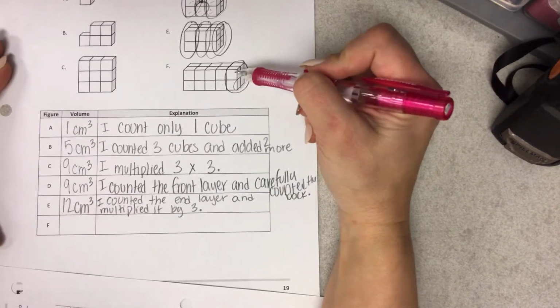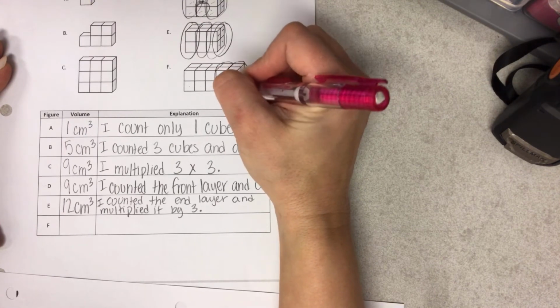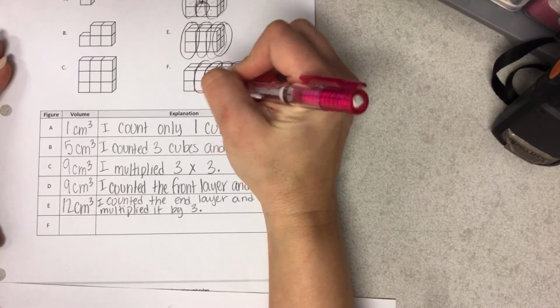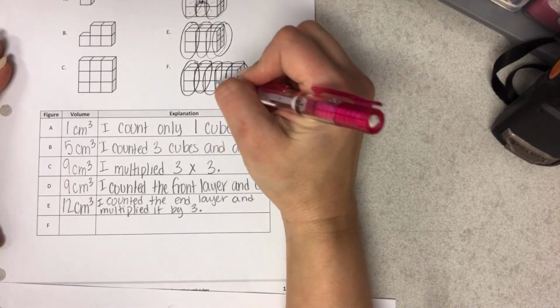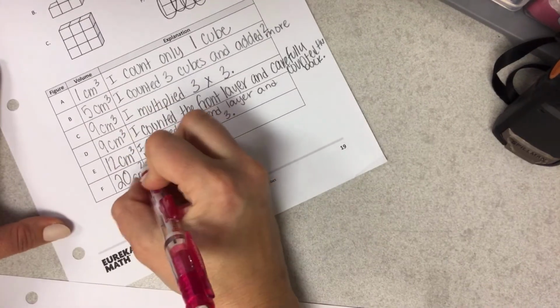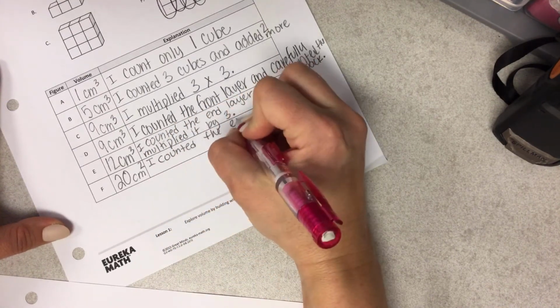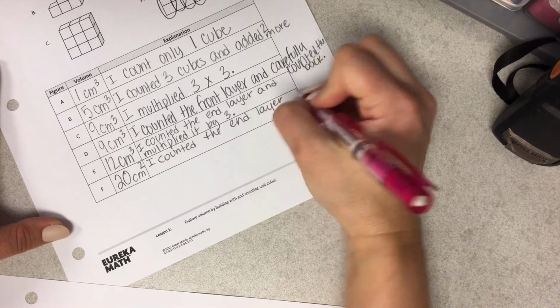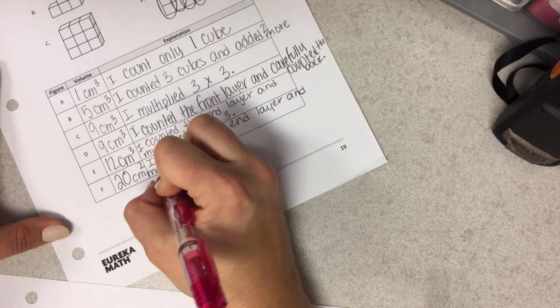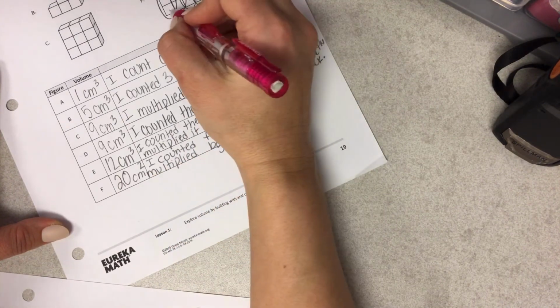So then if I were to count this, here's what my explanation can be: when I look at the end layer, I've got 1, 2, 3, 4. And if I know that I've got 4, I'm going to multiply it by 1, 2, 3, 4, 5. So this volume is actually 20 centimeters cubed, and the explanation can be I counted the end layer and multiplied it by 5 because I knew that I had 1, 2, 3, 4, 5 to take a look at.